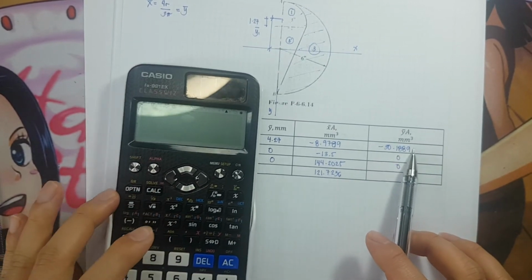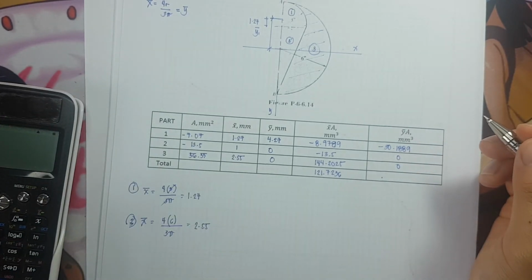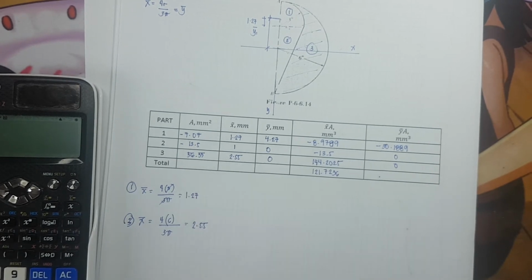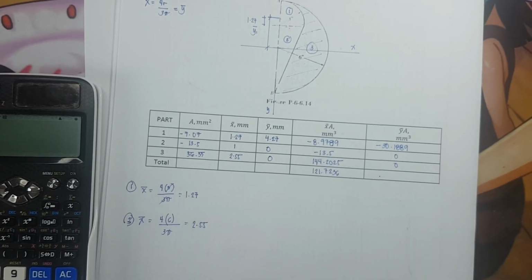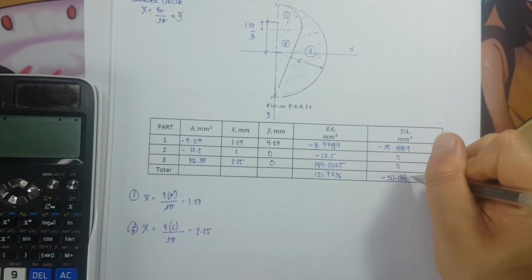For y bar times the area, we have negative 30.1889.